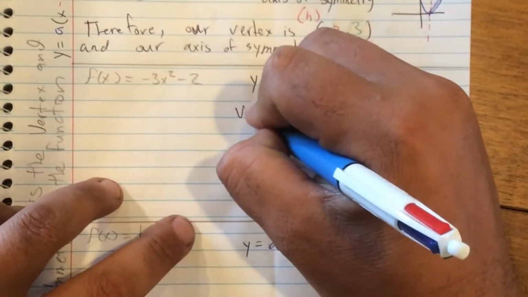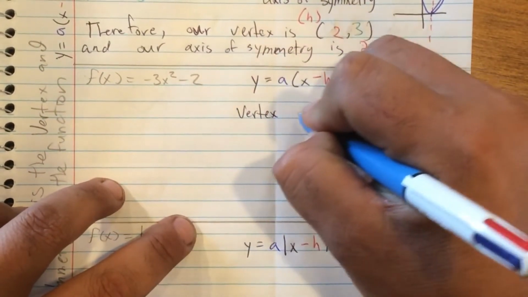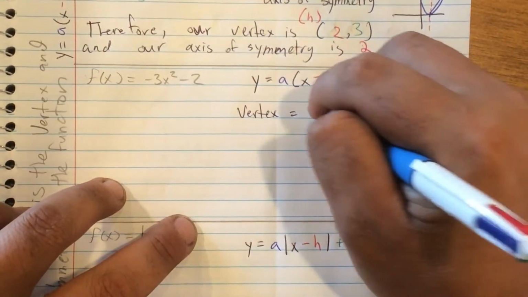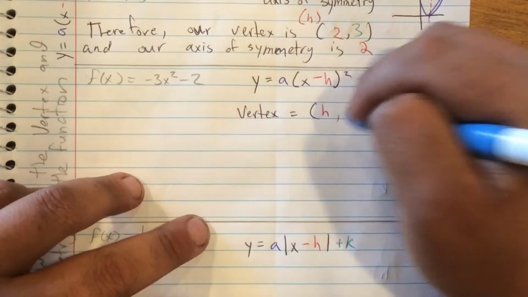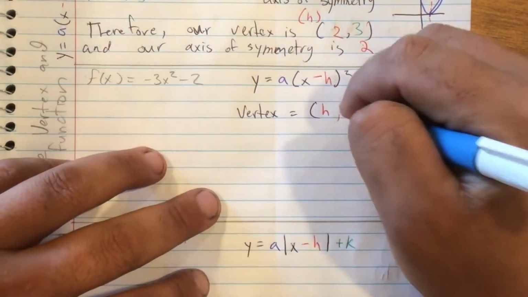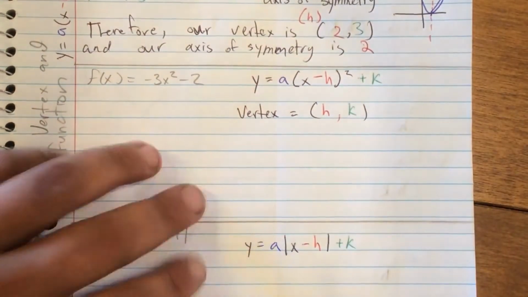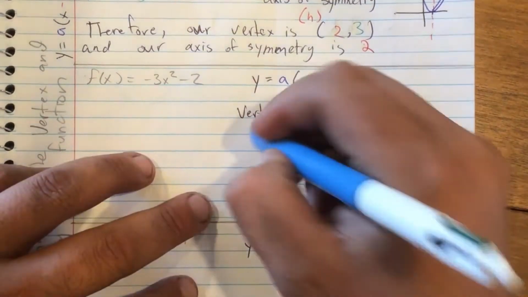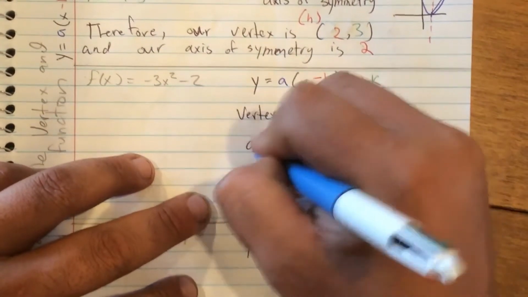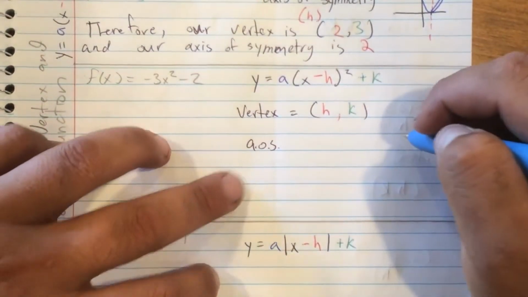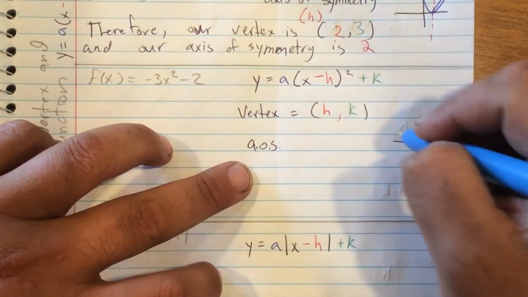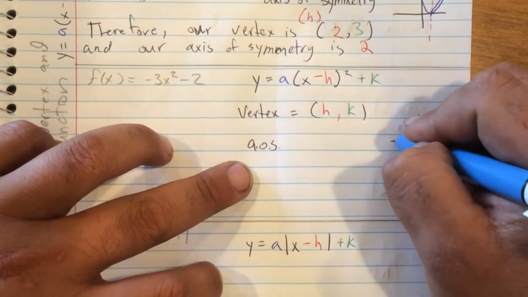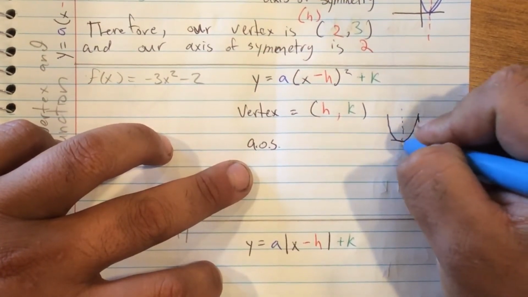As you remember, our vertex is equal to parentheses our h and our k. And our axis of symmetry, which was our AOS, is equal to, if we look at it over here, wherever it separates the graph in half.